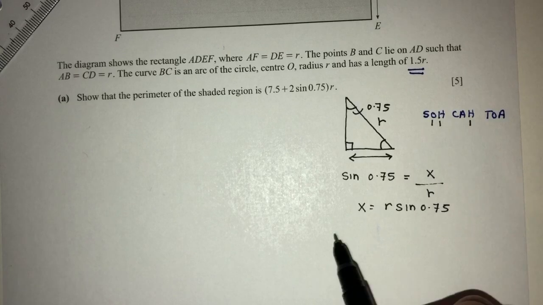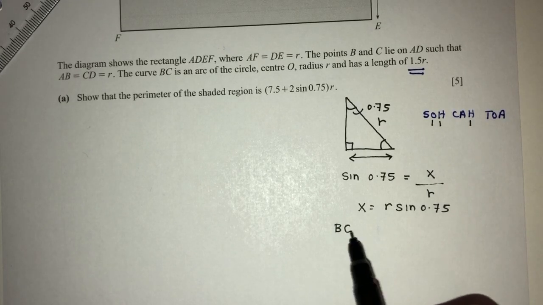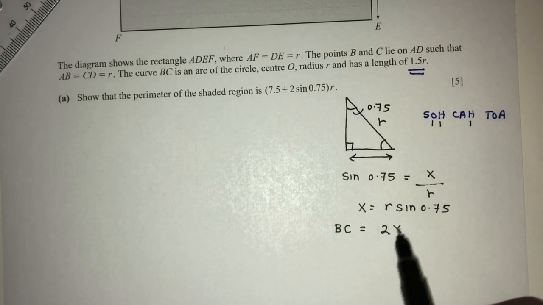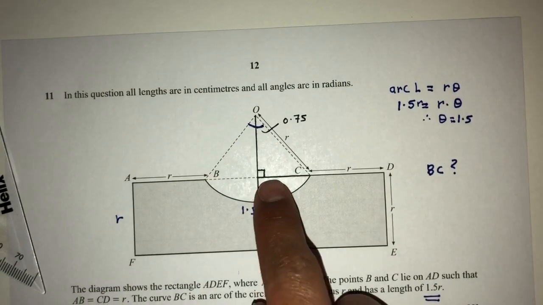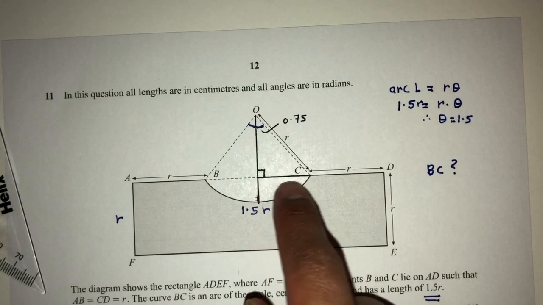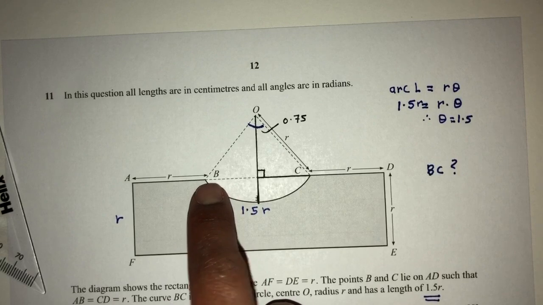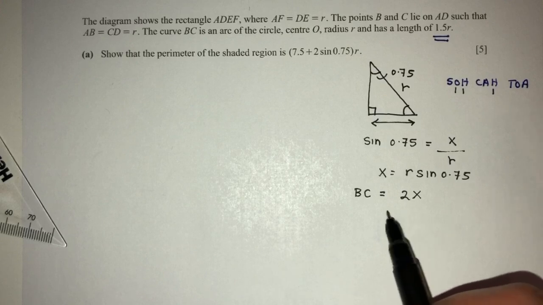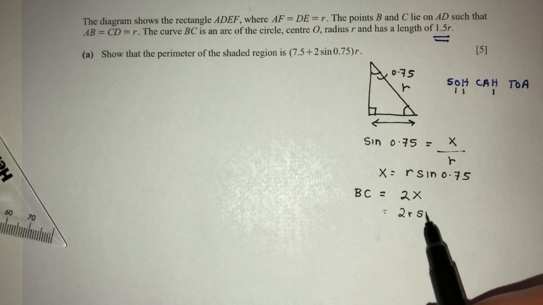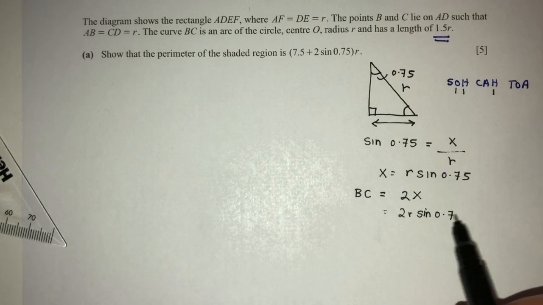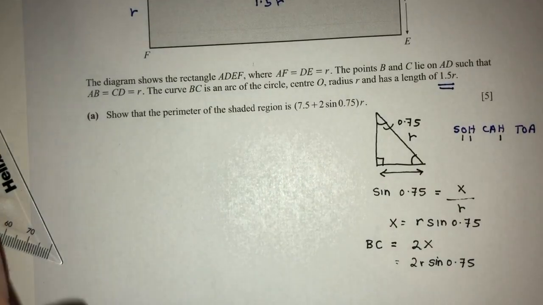Now based on that, I need to find BC. BC is 2 times x. If you observe here, x is only half of what we need. So BC is 2 times x, which will be 2r sine of 0.75. Okay, so now let's write down the perimeter.